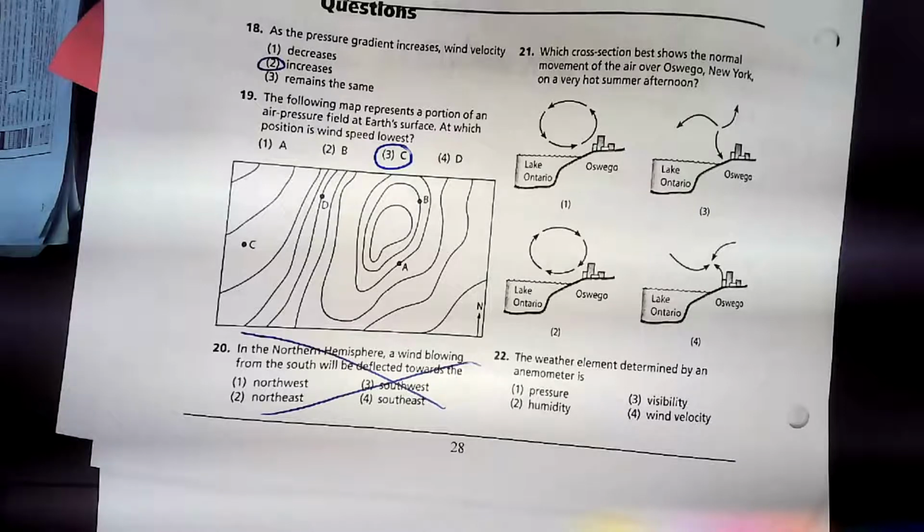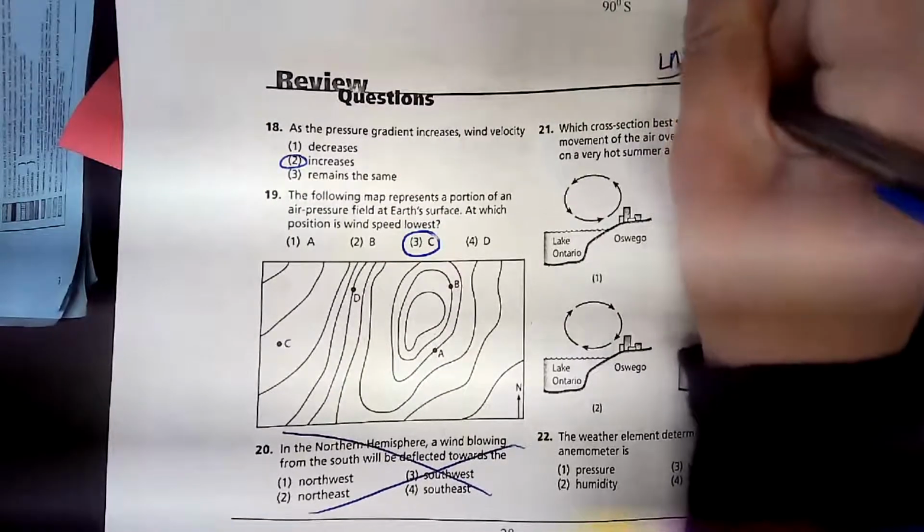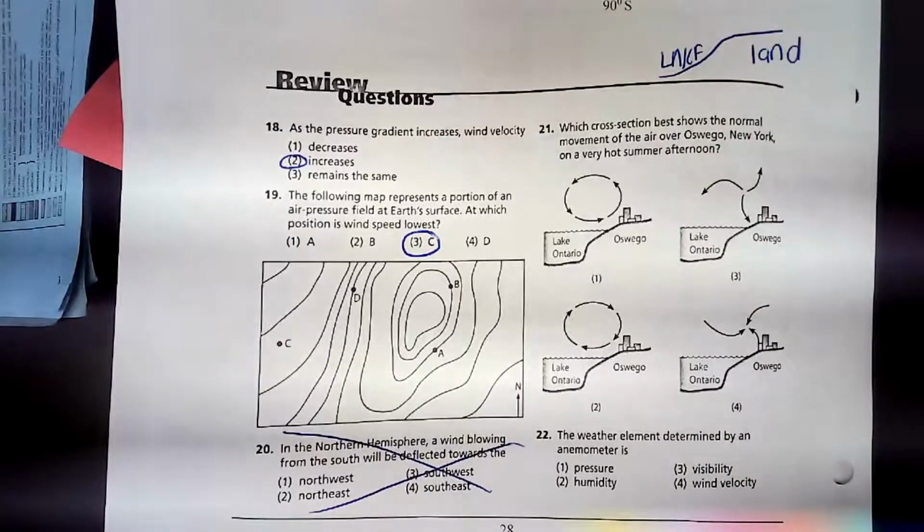Since it's an afternoon, what do we know about the water and the land? Who's hotter in the afternoon, the water or the land? Land. Remember that land heats up faster than water. So during the day, the land is hotter. I'm just going to draw this up here. We have the lake and the land. We know the land is hotter.